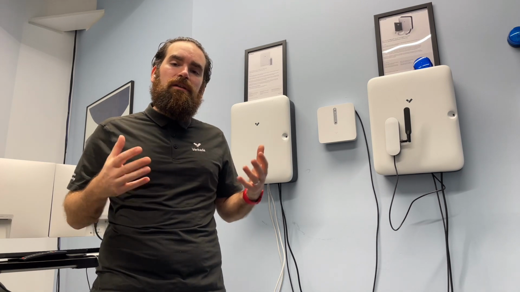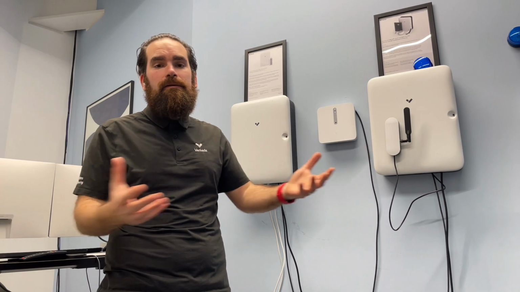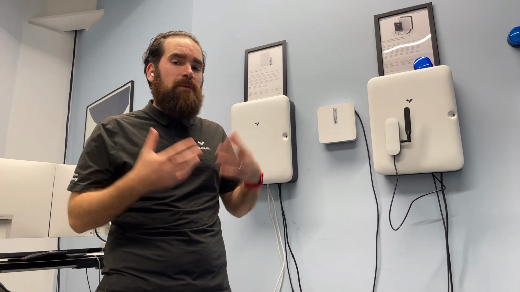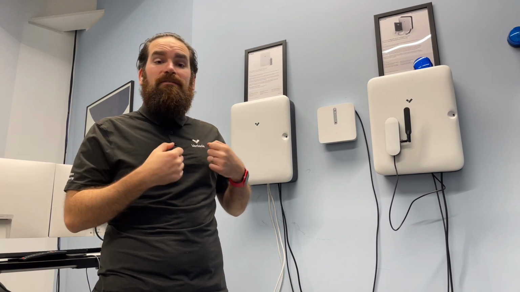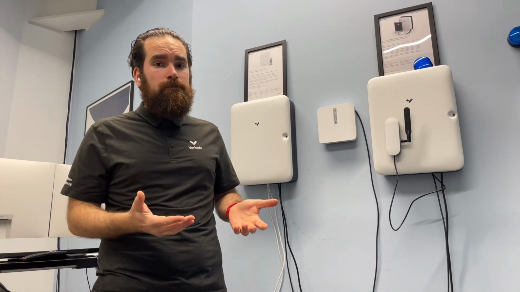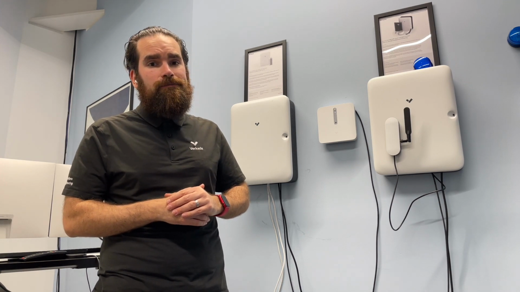How can you improve something that you can't see? And I'm referring to the air around us. How can you make sure that the ventilation is proper, that you don't have a buildup of CO2, and that the temperature and humidity are at the right levels?